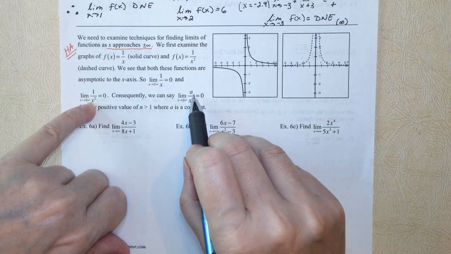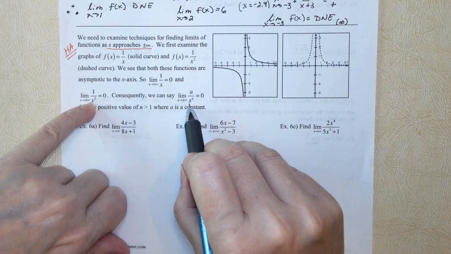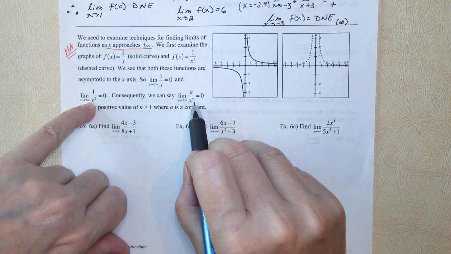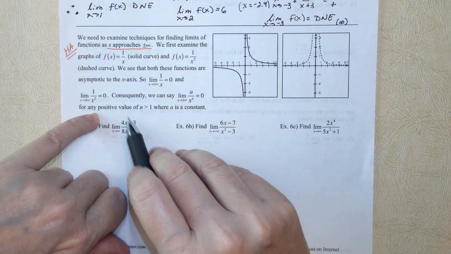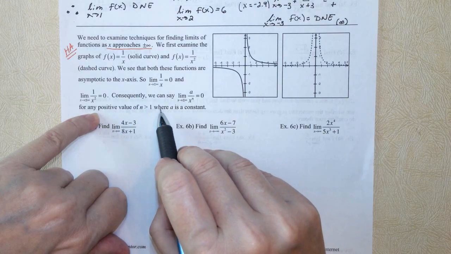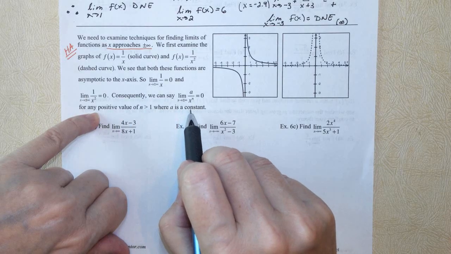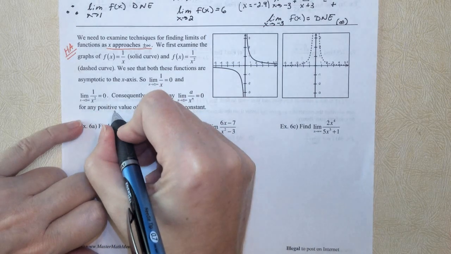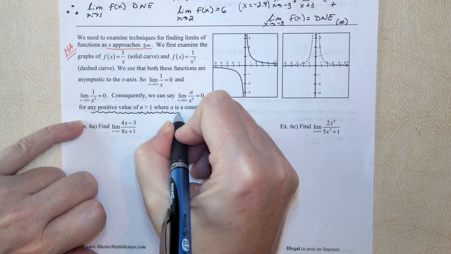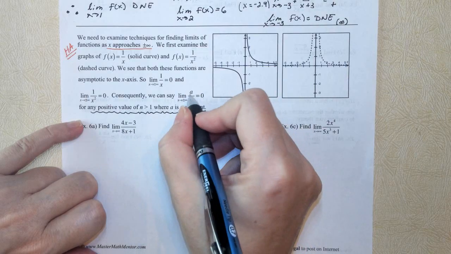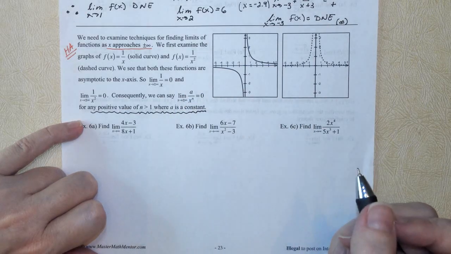So we can say anytime we have a over x to the n, we're going to get 0 for any positive value of n greater than 1, where a is a constant. These are really important rules, meaning we have to have a power higher than 1, and the value on top has to be a constant.